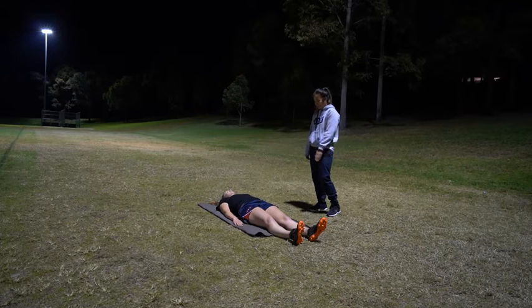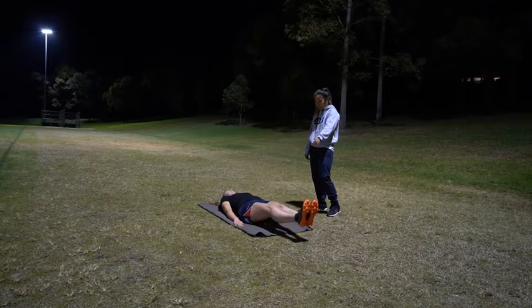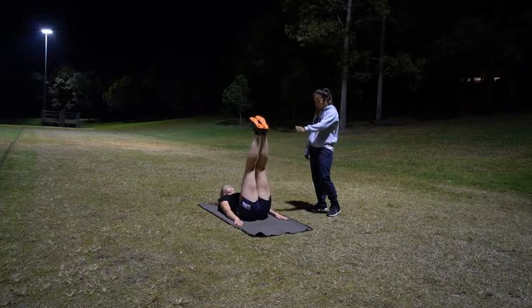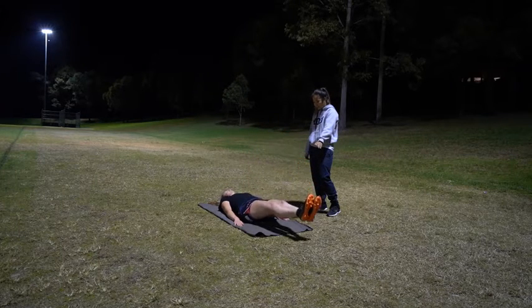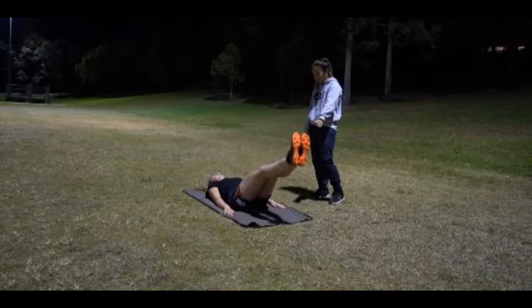Sure. And go. Slow, slow, slow. Hold and release. Hold it there. Let go. As a result, the athlete demonstrated both a laying straight leg raise and both leg raise. The athlete could achieve both of these exercises without pain or discomfort and therefore reflected on their abdominal strength.